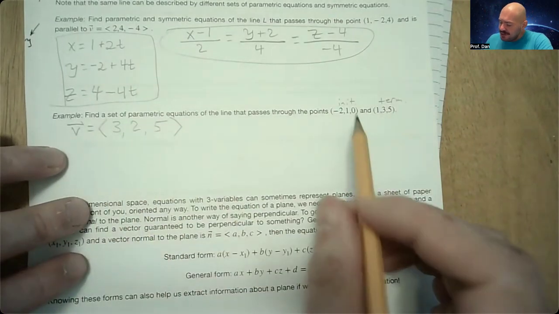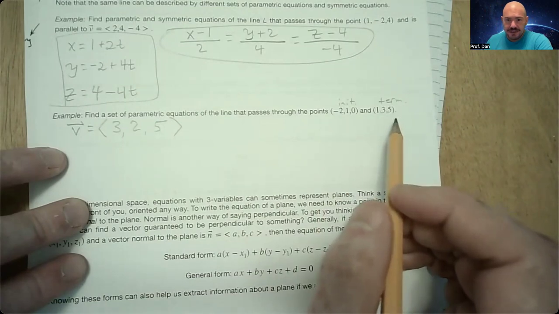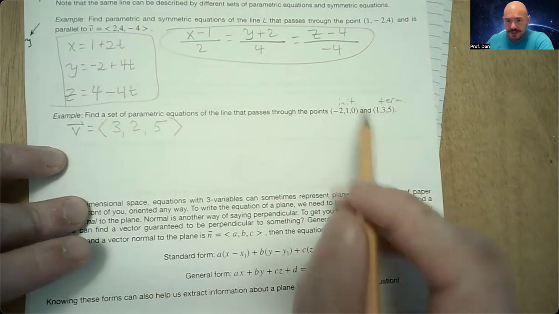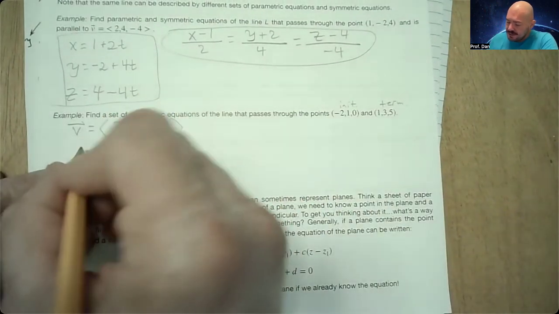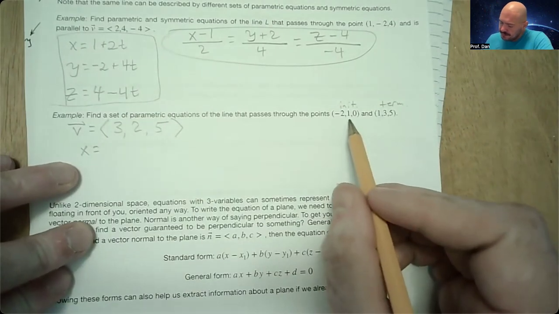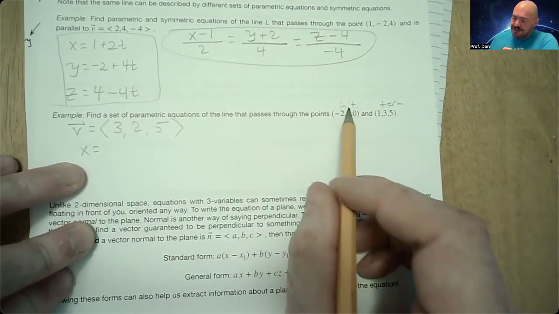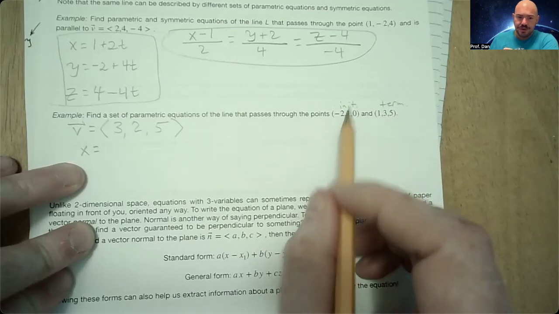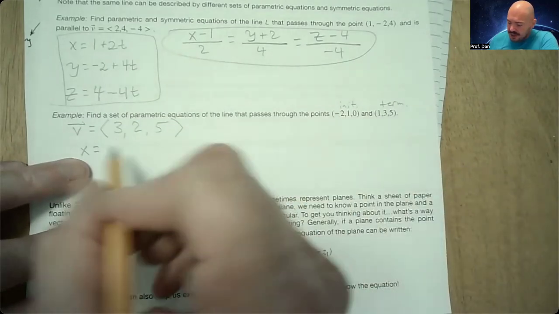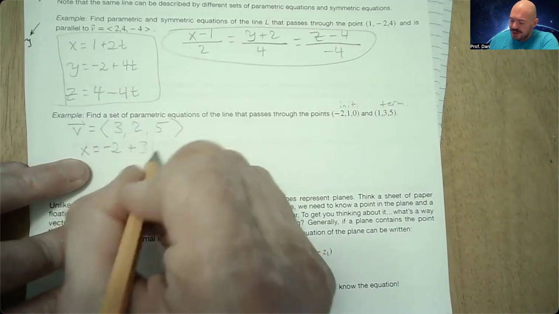Now to write my parametric equations, I can use either of these points to do that. I don't have to use the initial, I don't have to use the terminal, I just need to pick one and go with it. So first off, for x, if I choose the initial point to be the point I use, x coordinate is -2 plus slope 3t.